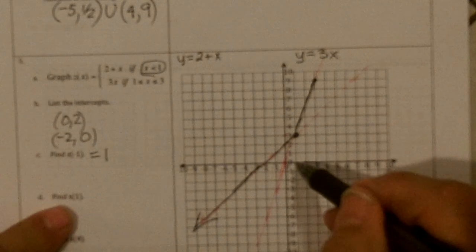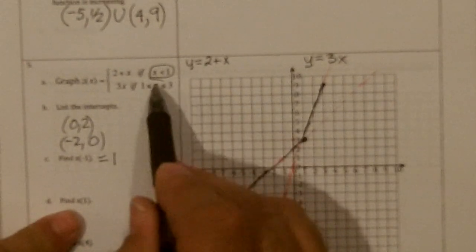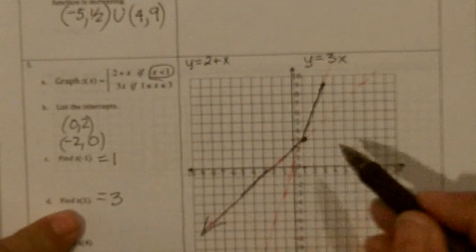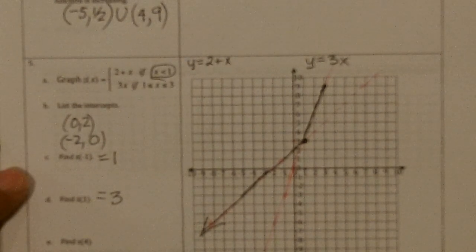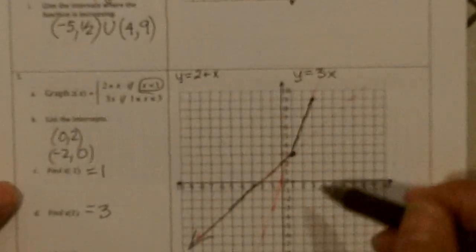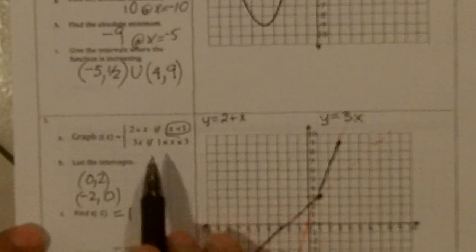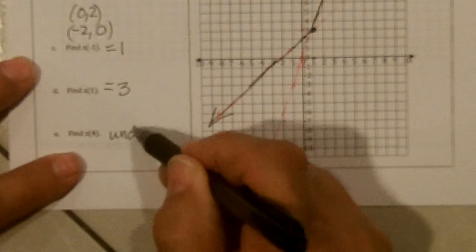Z of 1. Well, 1 is not in this domain, it's in this other domain, and so I do 3 times 1, which is 3. Or I can look here and see it's 3. And then it says z of 4. Well, 4 is past where this line goes. It's out of this domain, so z of 4 is not defined.